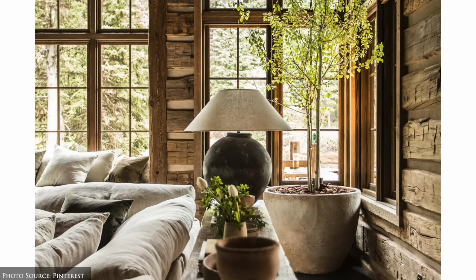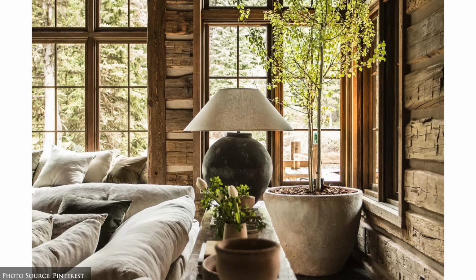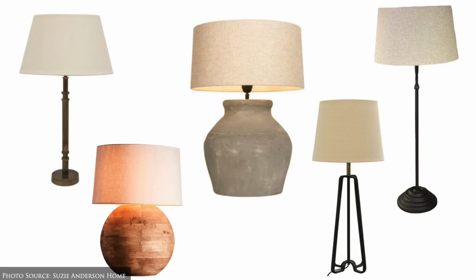For task lighting, consider floor and table lamps crafted from chalky ceramic, wood or iron with natural linen shades.